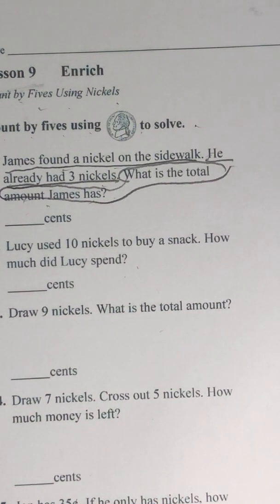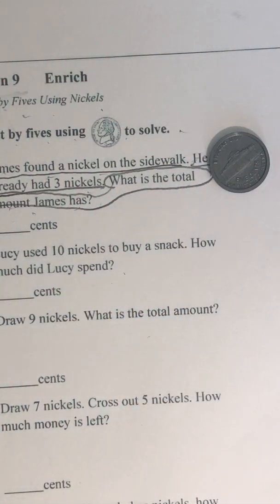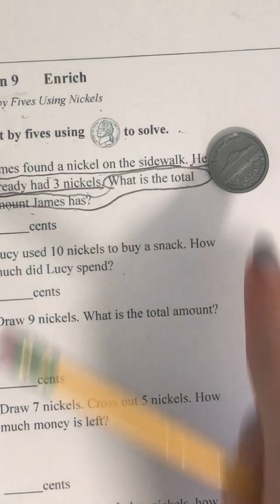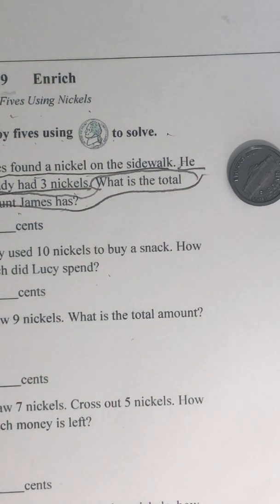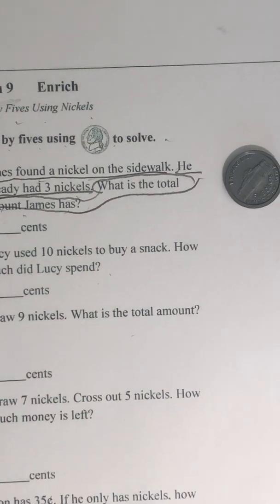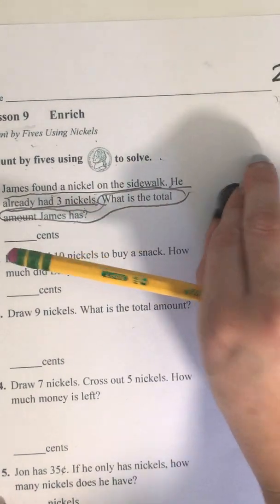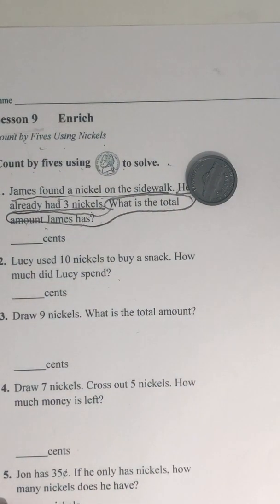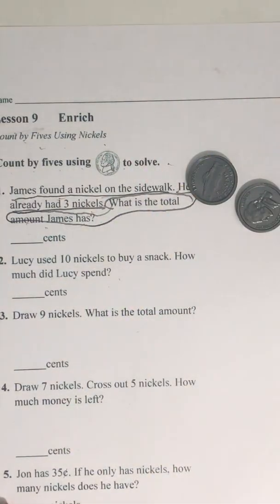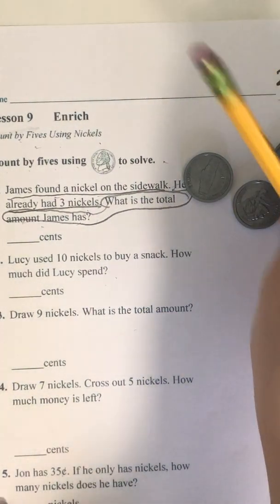Because you don't have coins, or if you do, you can use your actual coins. So I'm going to do this one with coins if you do have them. If you don't have them, you're going to just draw them. So I know that James found 1 nickel, but he already had 3. 1, 2, 3.